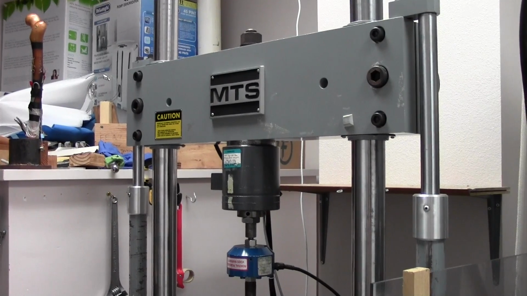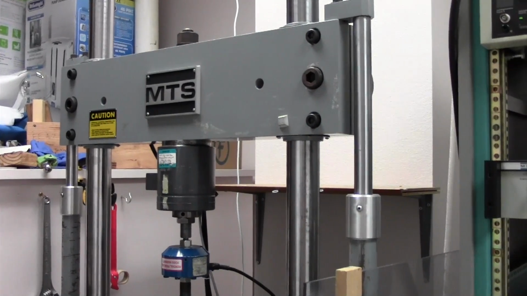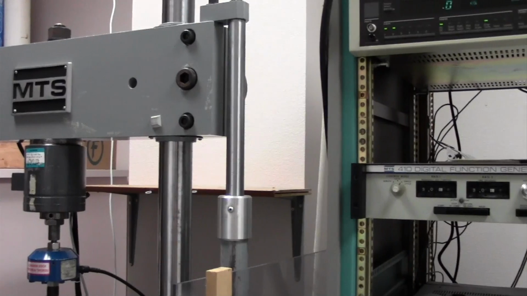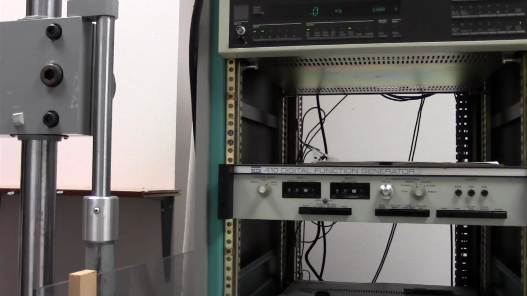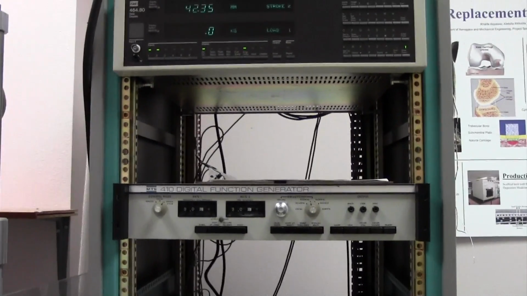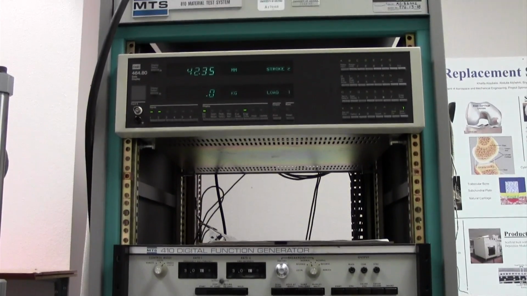We're both undergraduates at the University of Arizona, and this is the material testing system machine. We're going to see how we can use this for biomedical practices. The material testing system, or MTS machine, has the ability to produce uniaxial tension and compression on any given material in a controlled manner. In the medical field, tension and compression is a very important application.